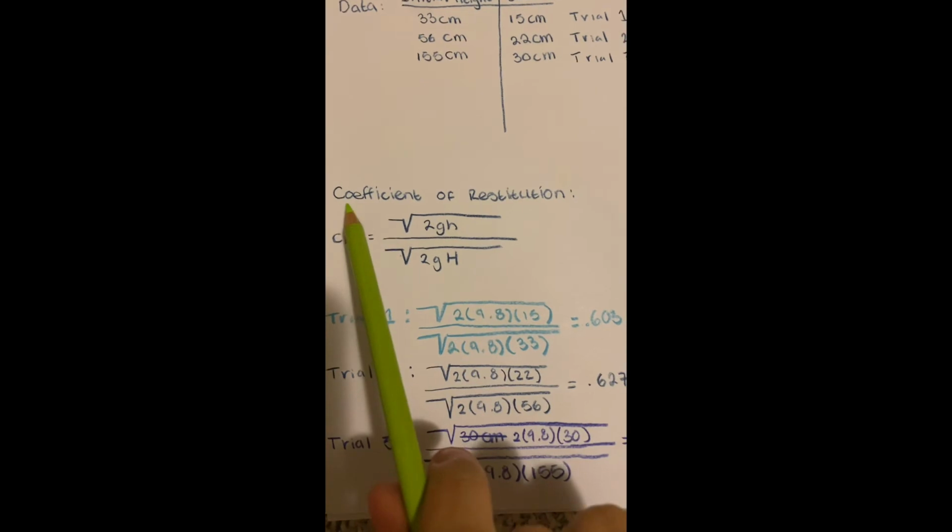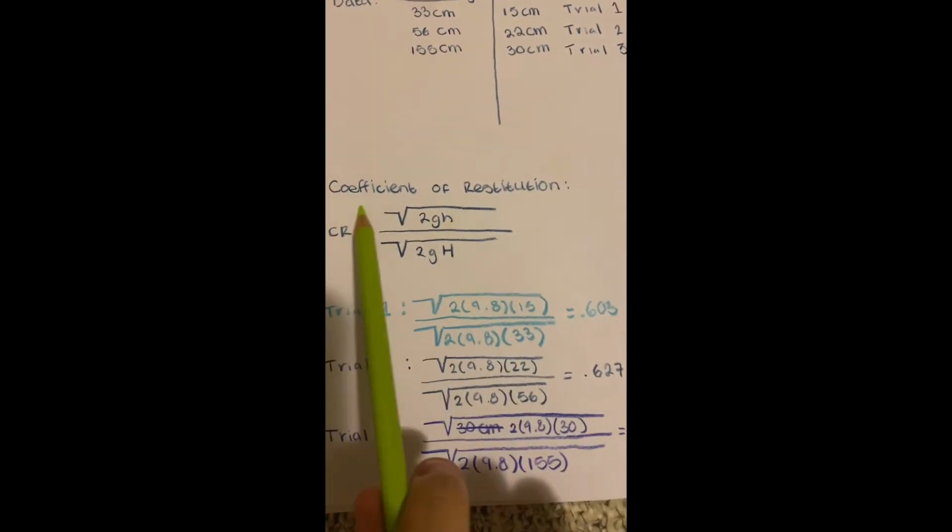In order to go back over this, so in order to calculate for the coefficient of restitution, it would be under the square root 2 times the gravity constant times your bounce over under the square root 2 times the gravity constant times your initial height.